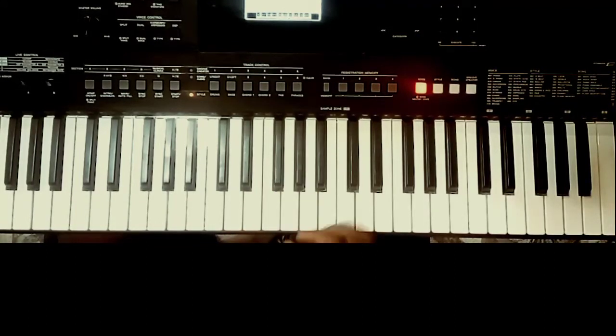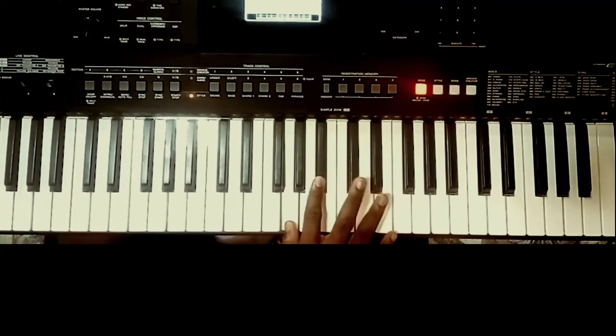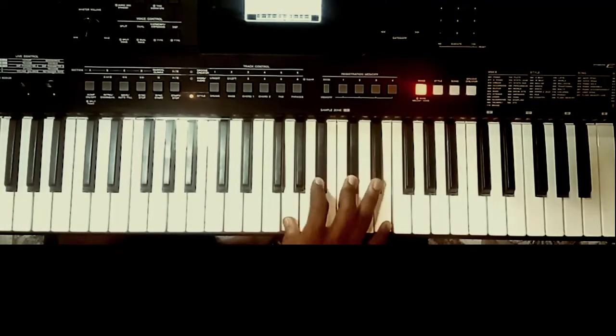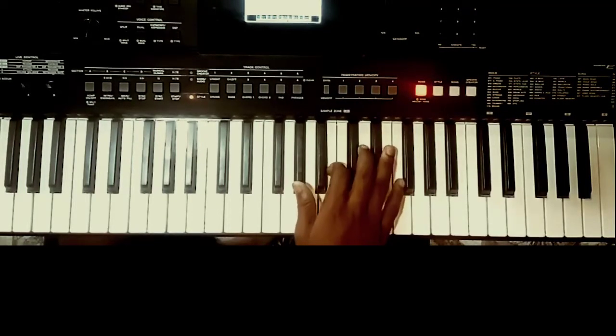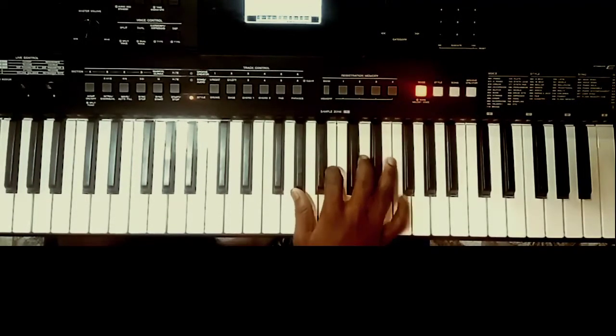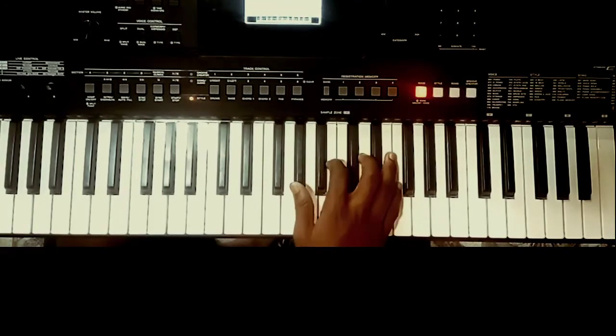In the key of F it will be something like this: 2, 4, sharp 5, your 7th. In the key of F sharp it will be something like this: 2, 4, sharp 5, 7th. If you understand the number system, this will be very easy for you.